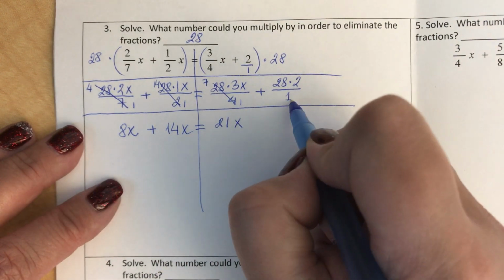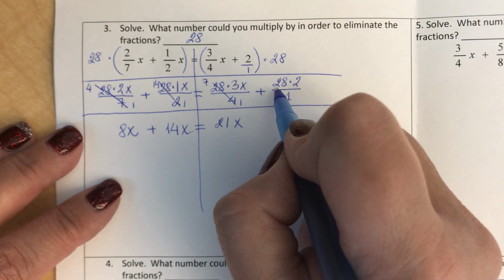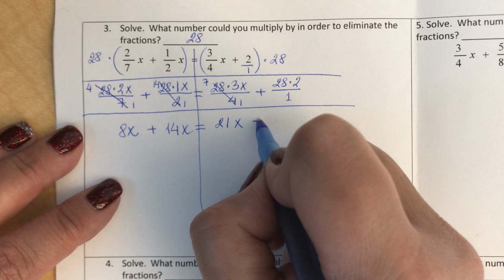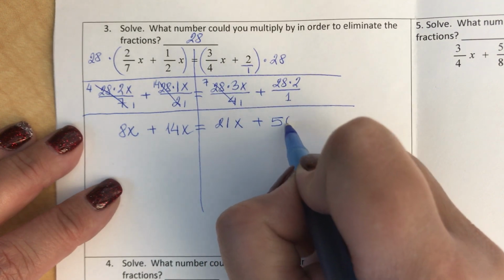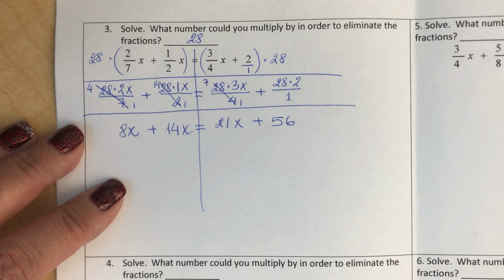And here I don't have anything to simplify because it's 1 on the denominator, so I have to multiply 28 times 2. That will be 56, divide by 1. 56.